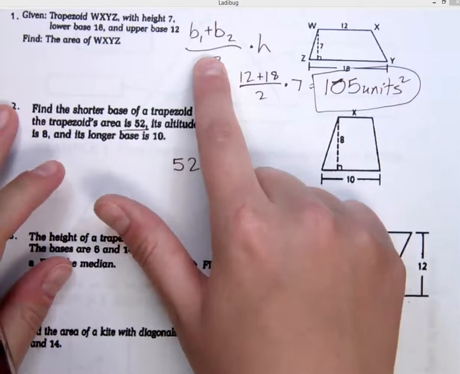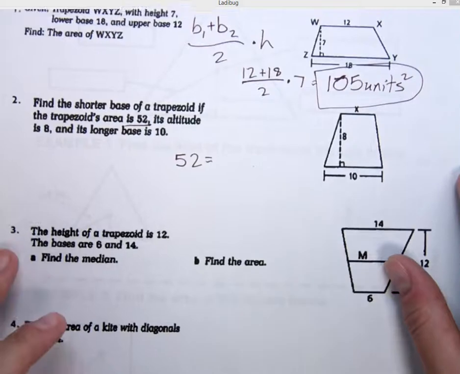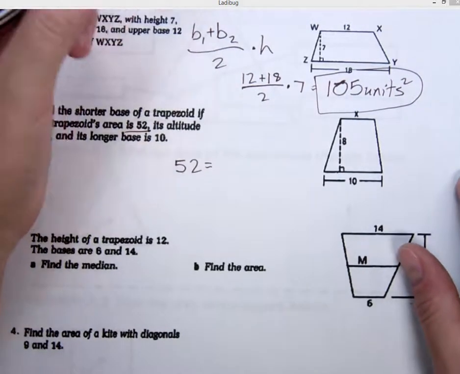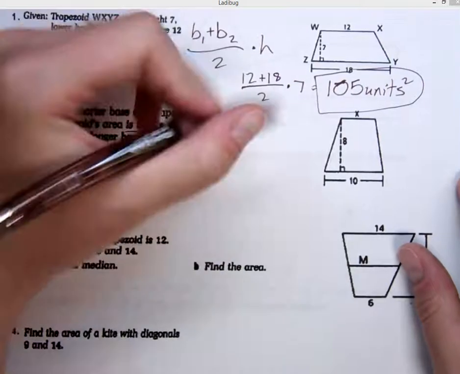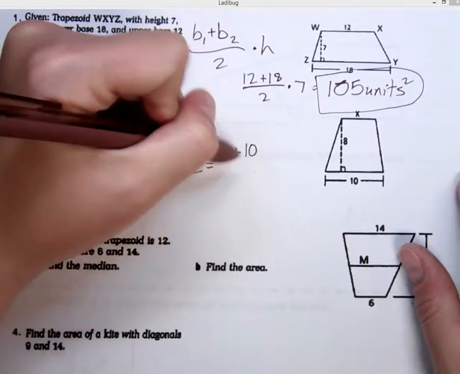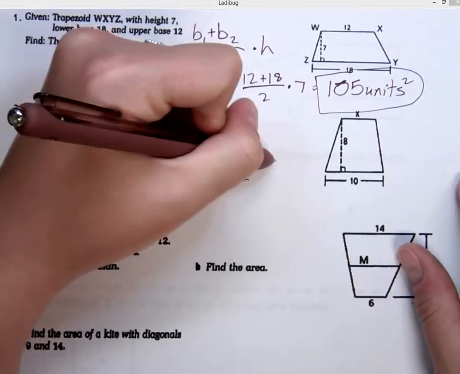We have the formula written up here. I'm not going to write it again. So if you need it, there it is. 52 is our area. We don't have one of the bases, so we're going to put an X for one of the bases, because we don't know what it is. And then the other base is 10, divide that by 2, multiply it by the height.